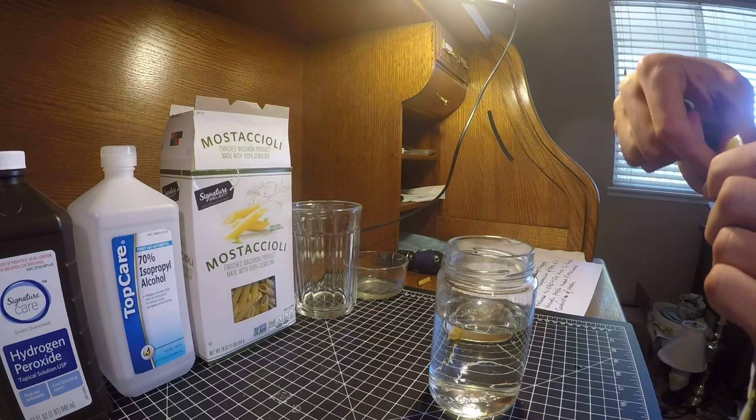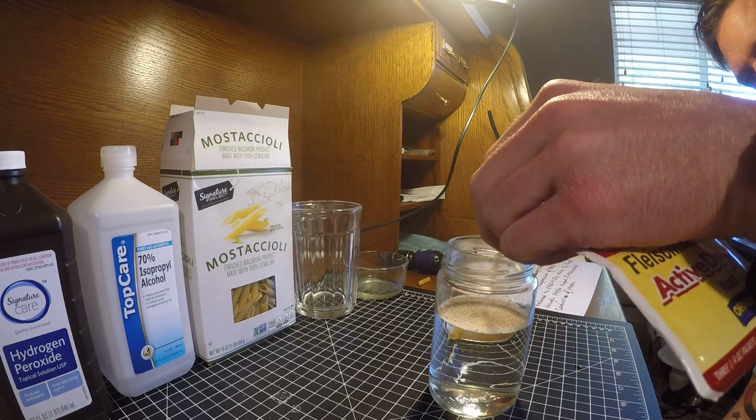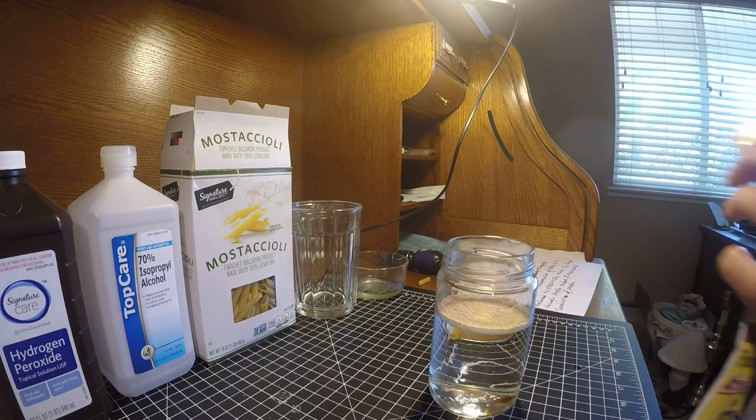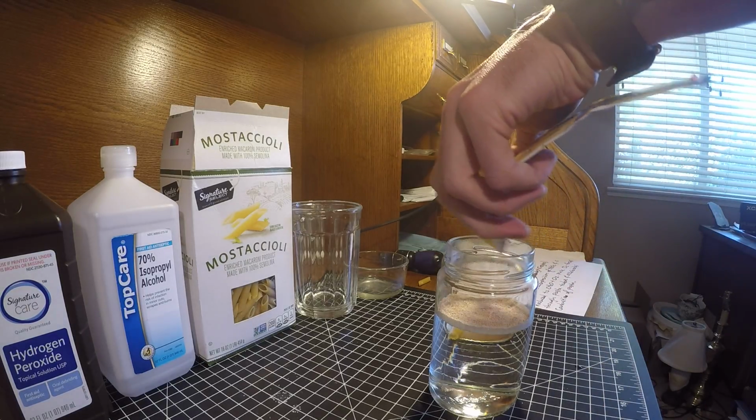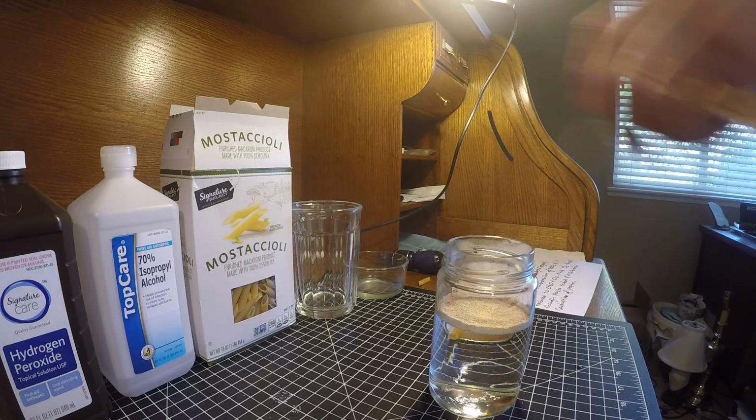Going to do the 1 packet of our baker's yeast, which is actually a decent amount of yeast if you consider the circumstances.